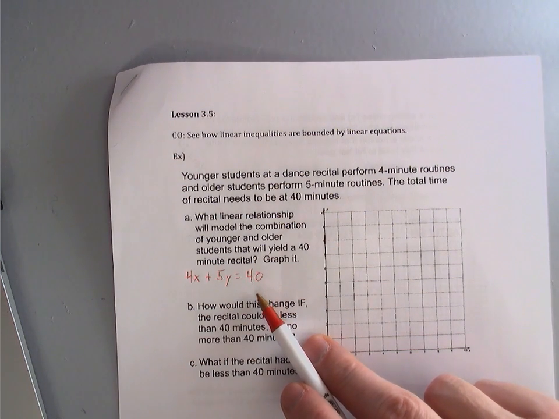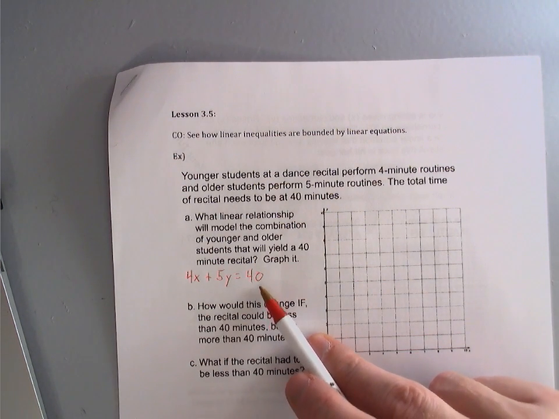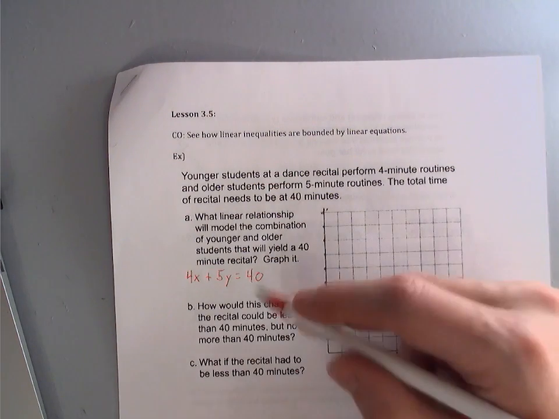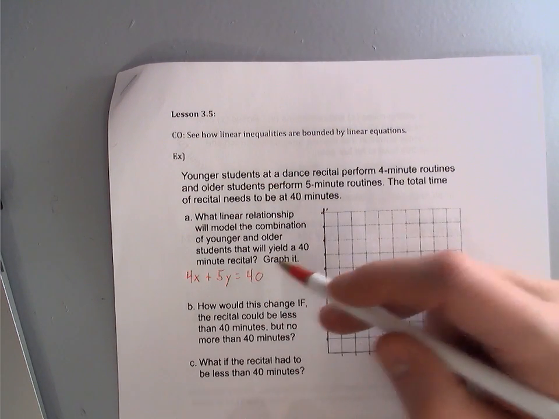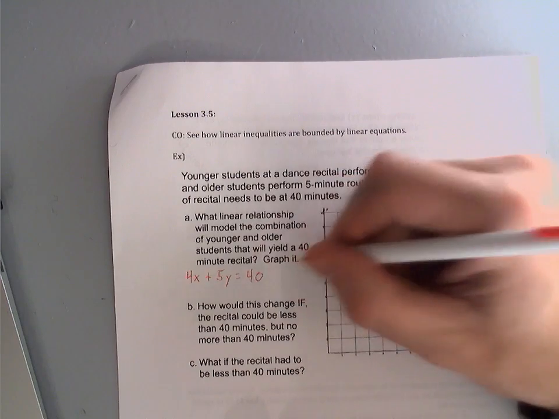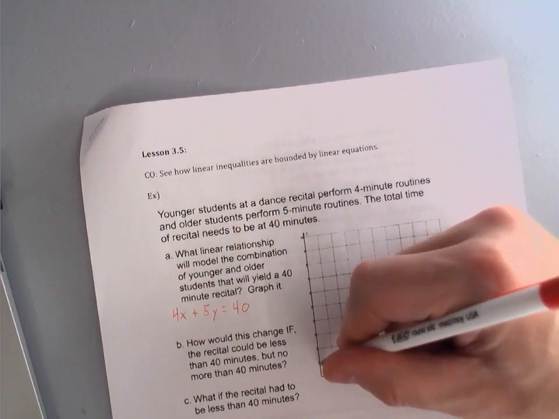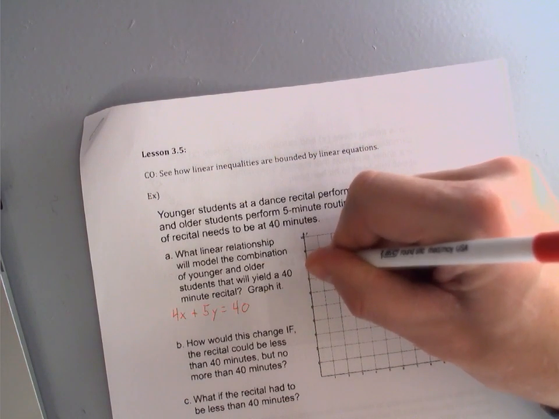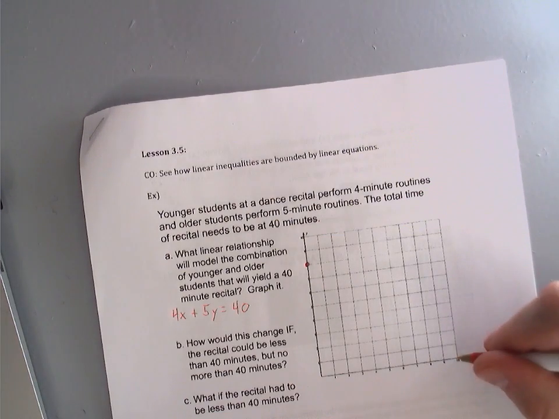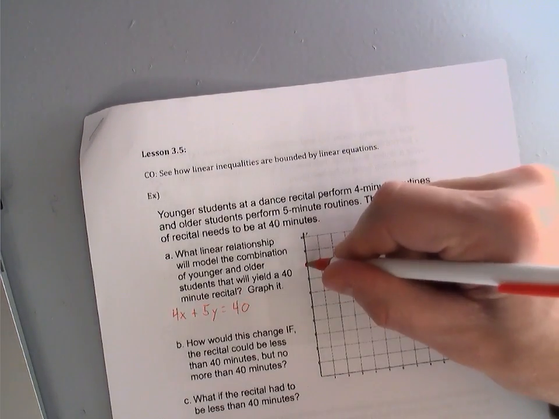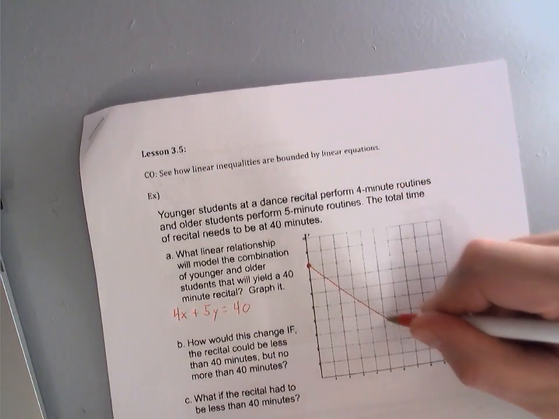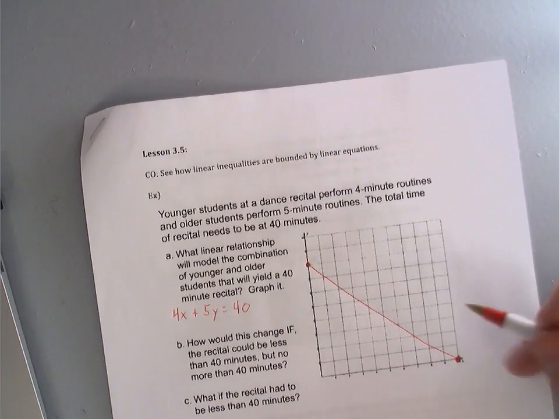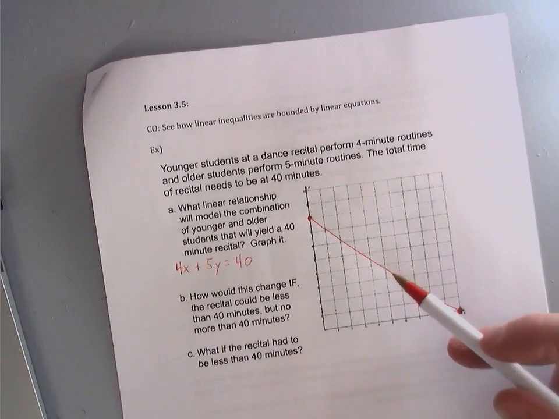If we graph this relationship, and we find the y-intercept, the y-intercept is 8. So we go 1, 2, 3, 4, 5, 6, 7, 8. And the x-intercept is actually 10. And so we can draw a line between these two to show the relationship.